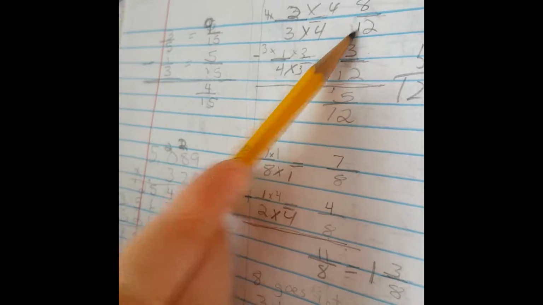Okay, so what do you do when your denominators can't go into each other evenly? You multiply them, and that equals 12, because that's just common multiplication. So if you can notice, we have put 12 right there.